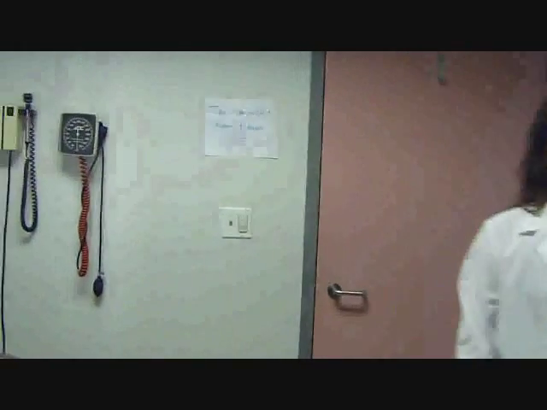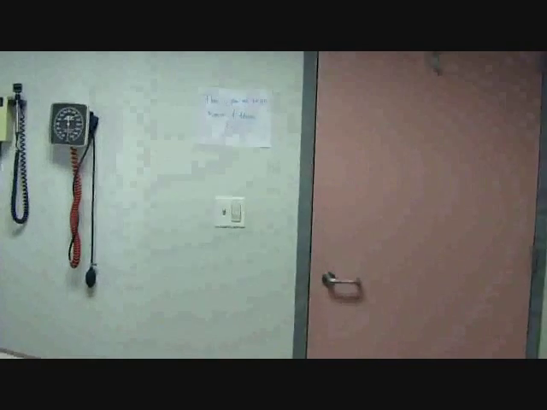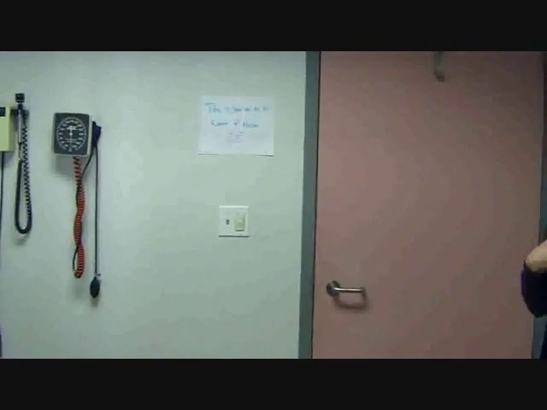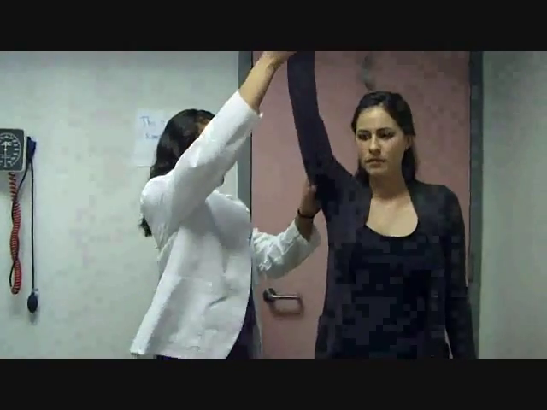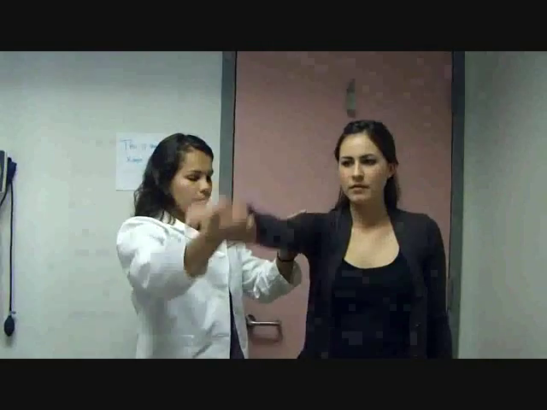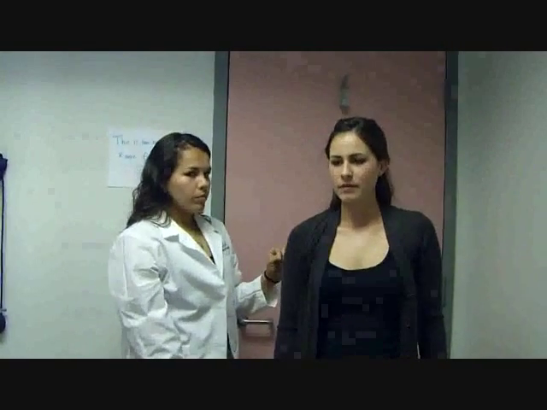Types of range of motion exercises. Active: the client moves all joints through their ROM unassisted. Passive: the client is unable to move independently and the nurse moves each joint through its ROM. And lastly, somewhere in between.